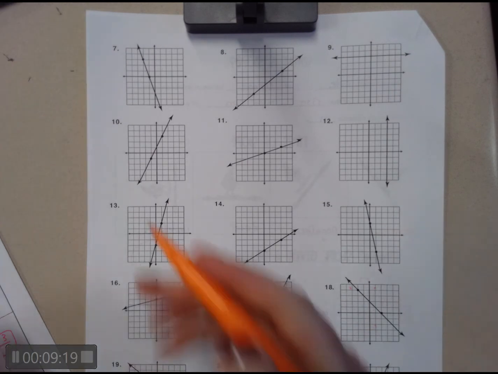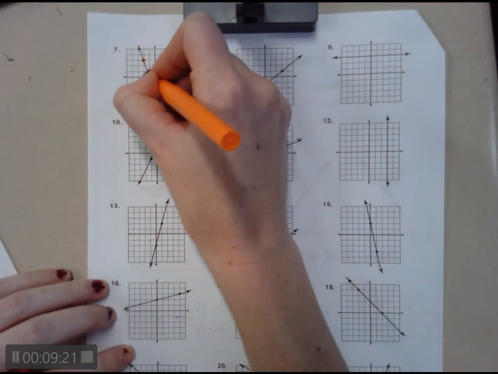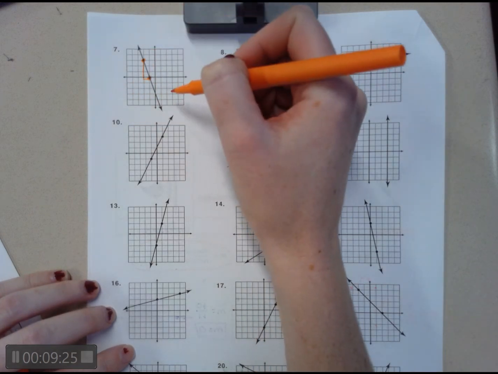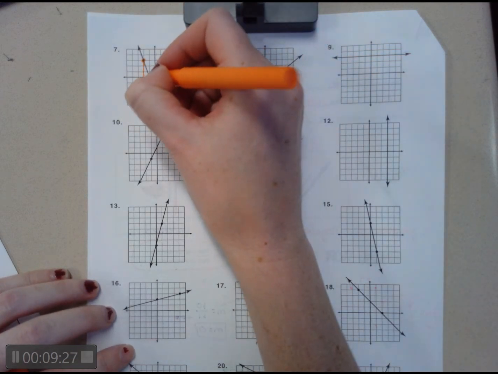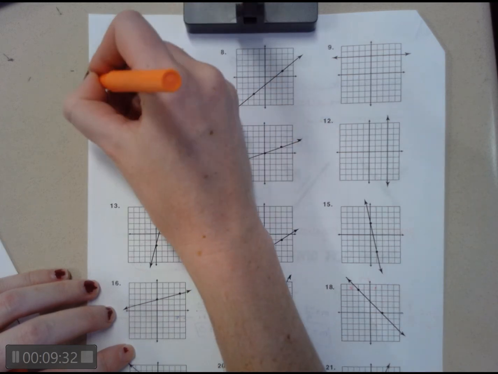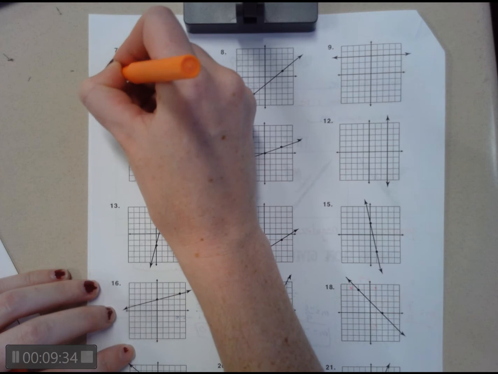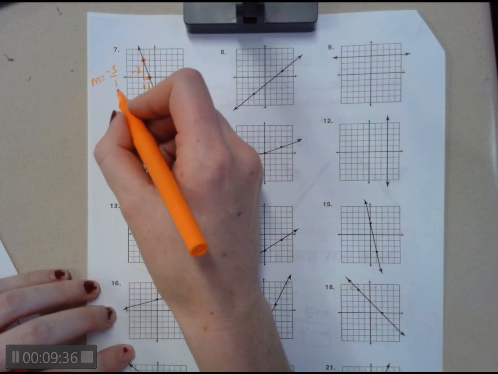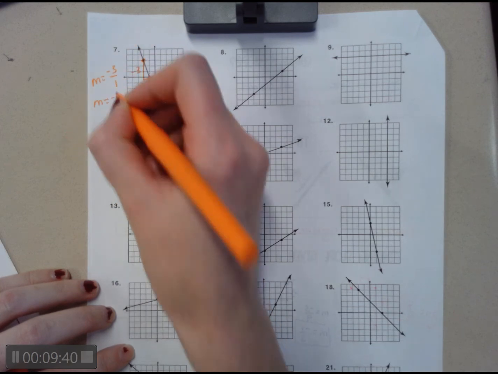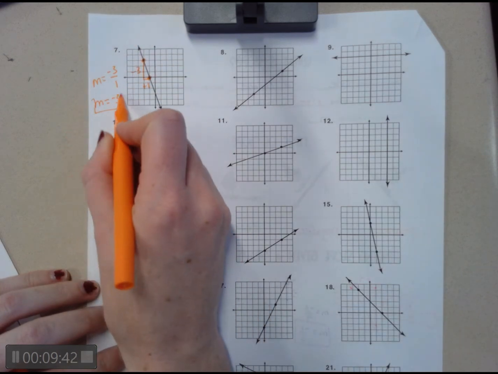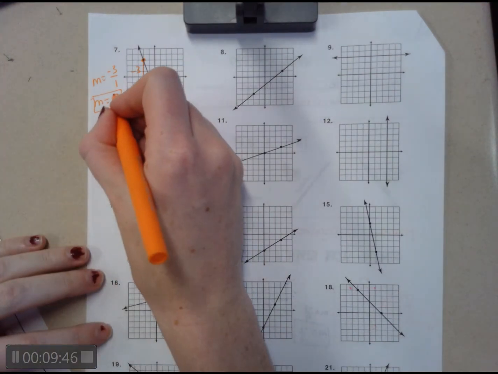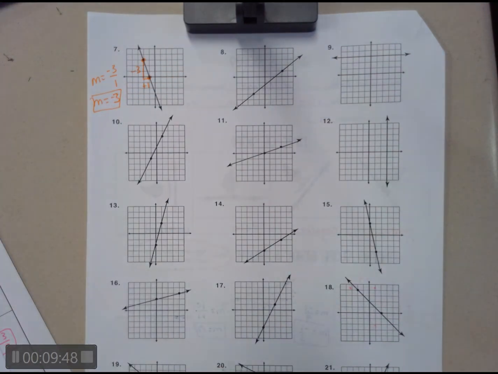Alrighty. So, point here and here. And so my slope is negative. So my answer should be negative. And -3 divided by 1 is just going to give me -3. Okay? And that is supposed to be a 3. Alright.